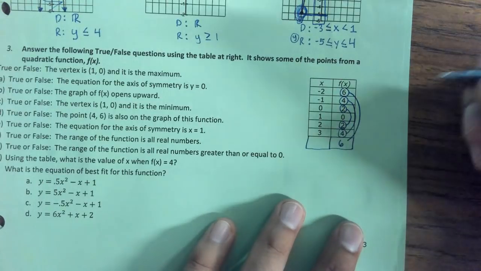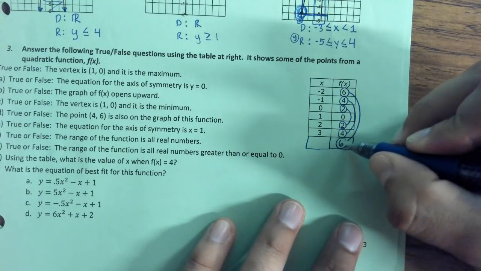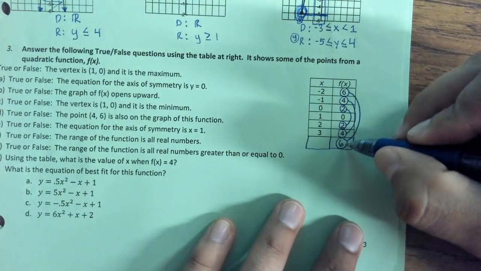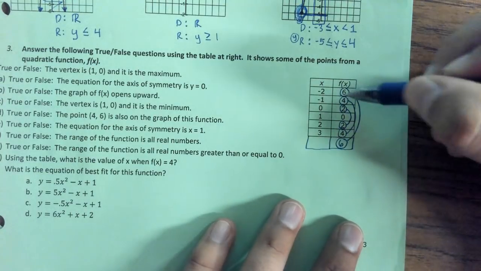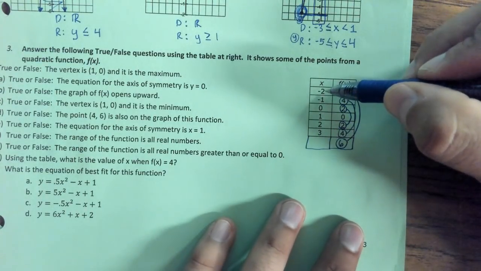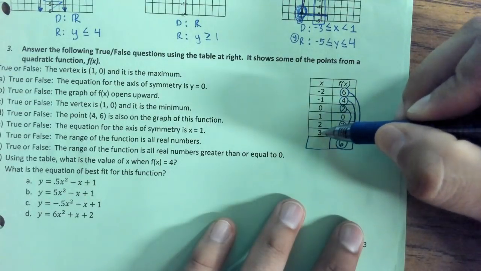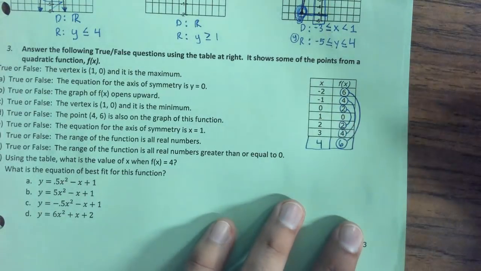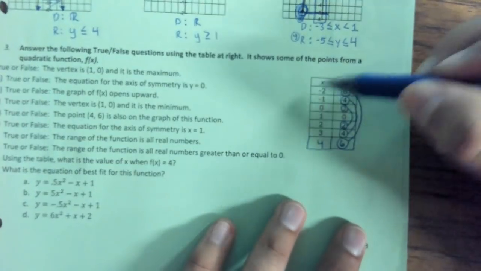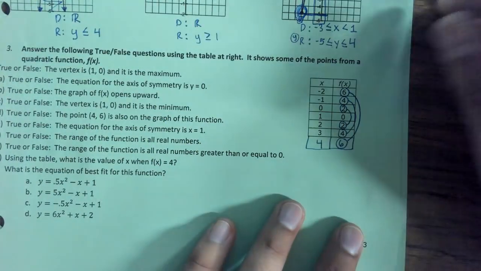We call these hidden values. The STAR test loves to use these. The 6 comes down here, and that's the pattern on my y side. On my x side, it's just -2, -1, 0, 1, 2, 3. The next number would be 4. Okay, always write out your table first, and then go over here and see if we can answer the questions.